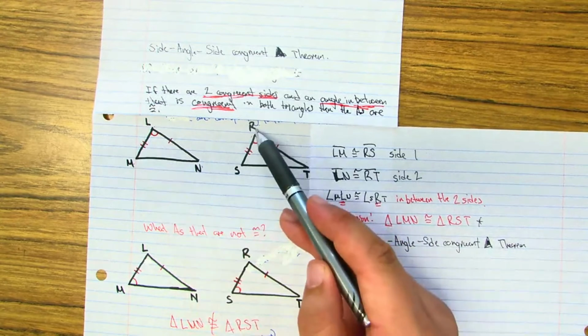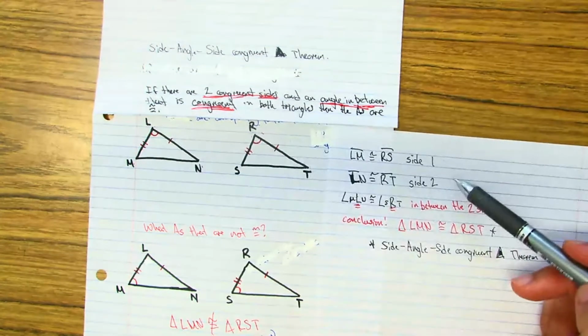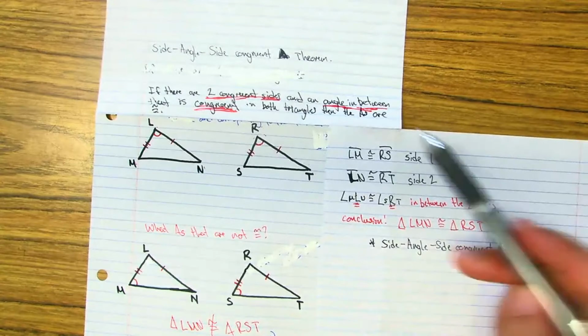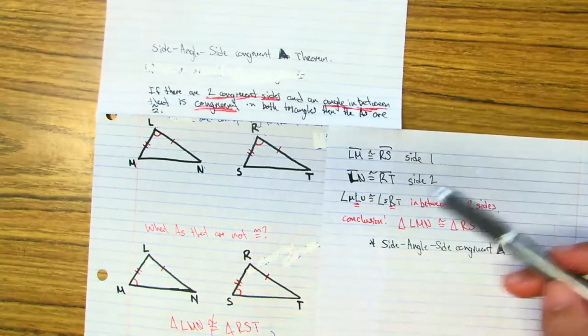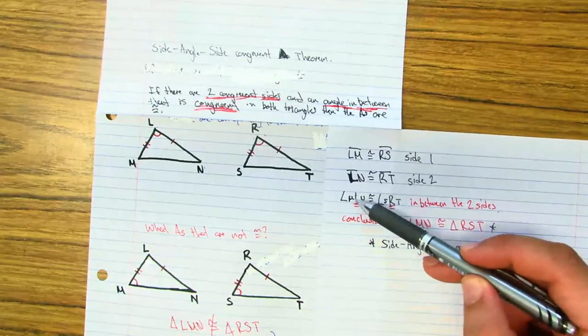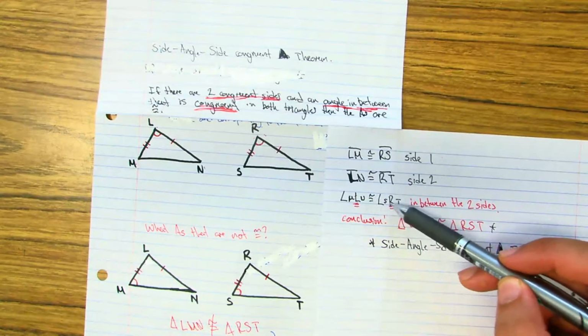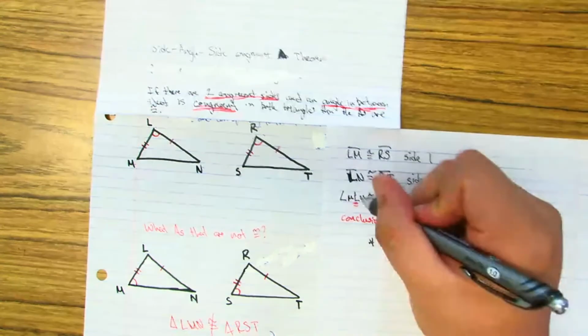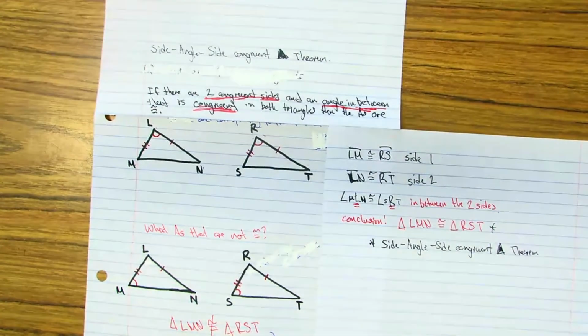LM and RS, LN and RT, which we noted, and also an angle in between those two sides, which is angle MLN and SRT. So that's how that works.